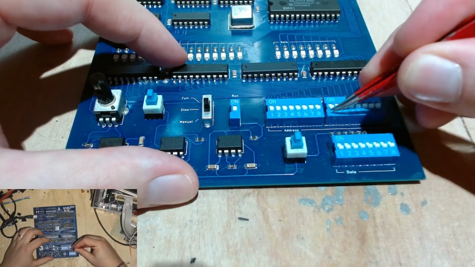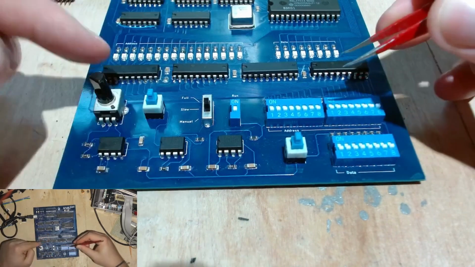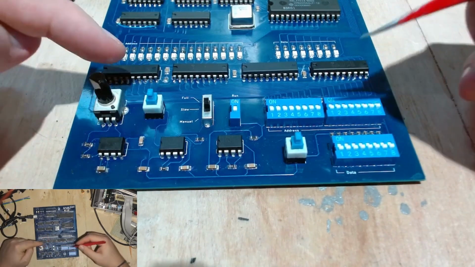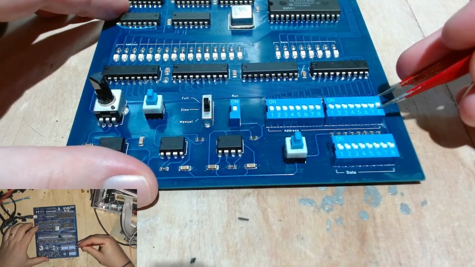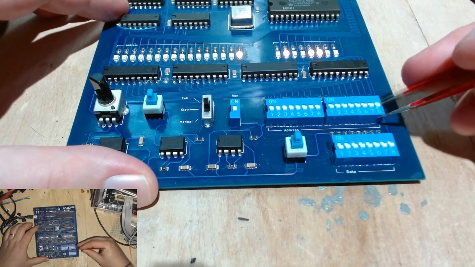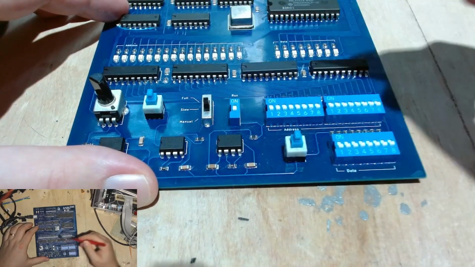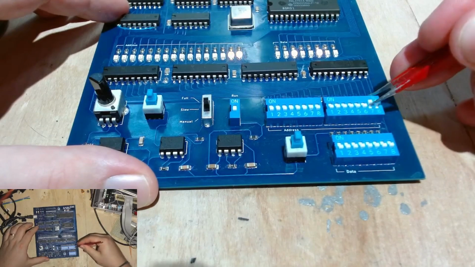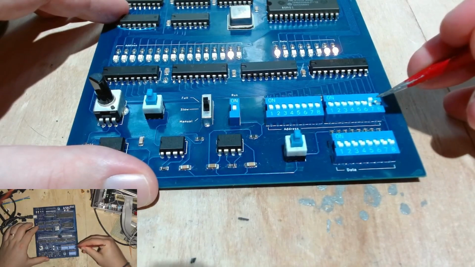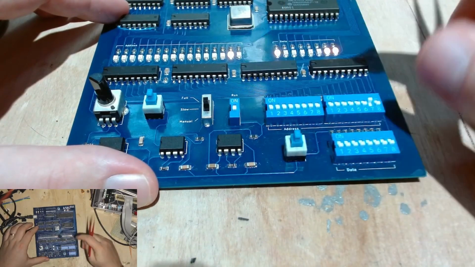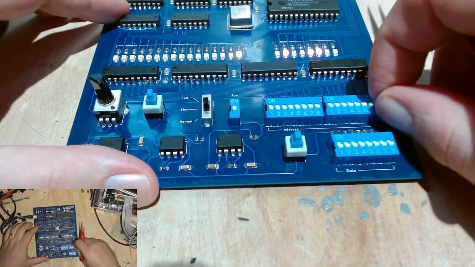Basically, right now our address is all at 0, which you can also see on these. These are all off. Firstly, if I toggle these, you can see these switches directly correspond with these LEDs when you're not in run mode and you're messing with this. So when I turn the second one on, it turns the second address LED on. And so on and so forth.